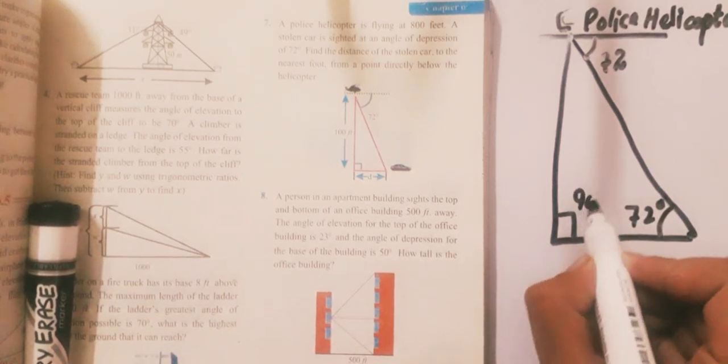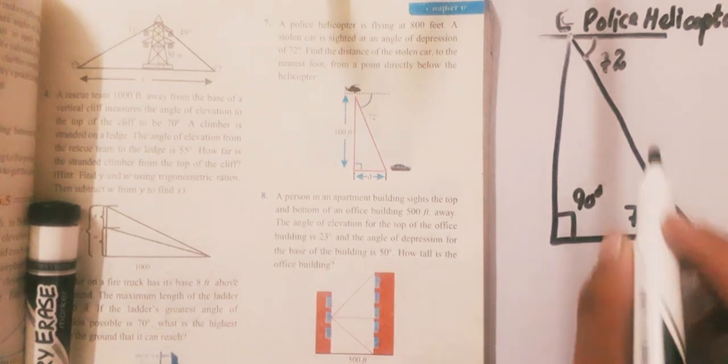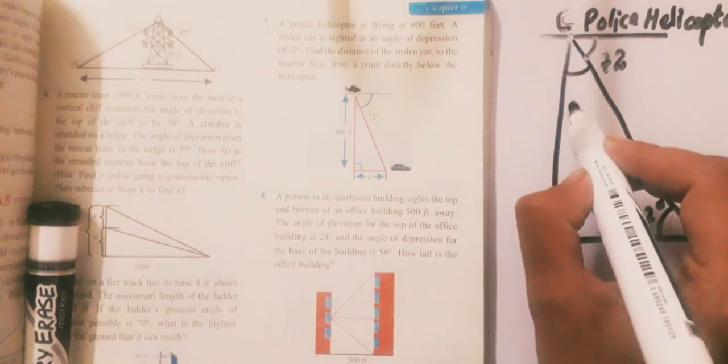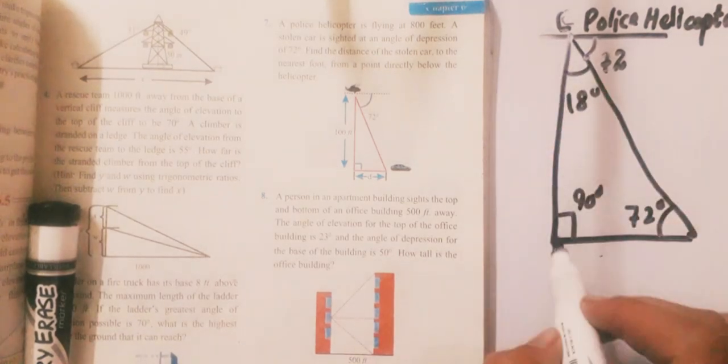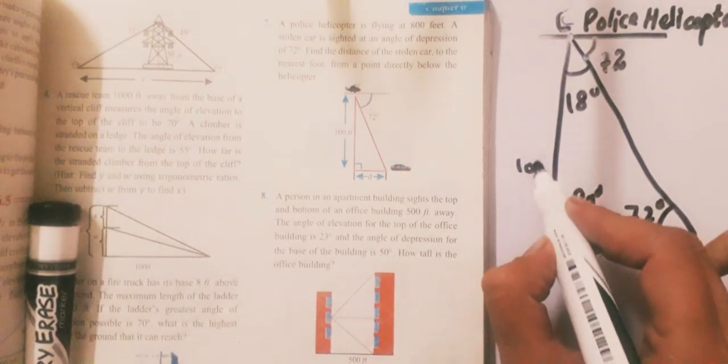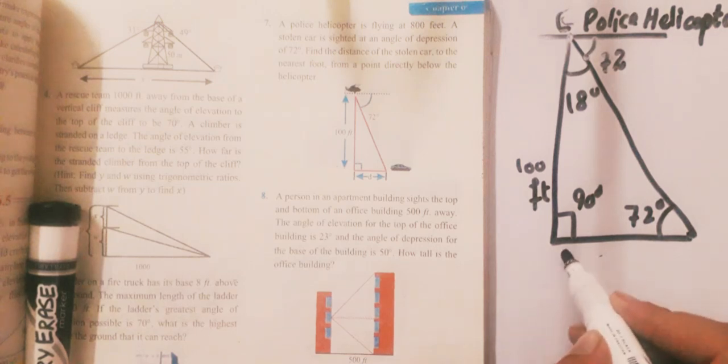This is 90 degrees, and when you subtract 90 minus 72, this angle will equal 18 degrees, and the height of this is given as 100, and you have to find this distance.